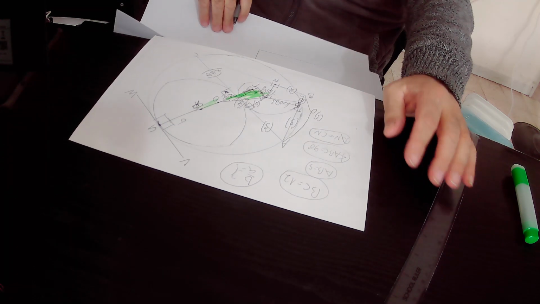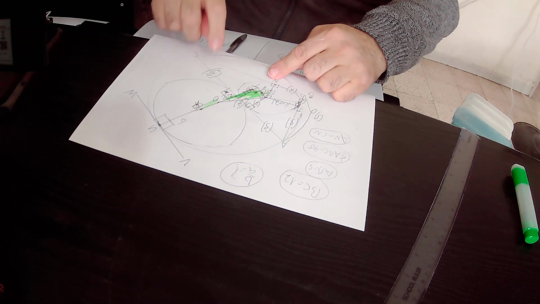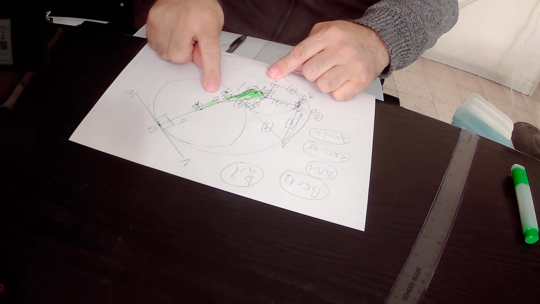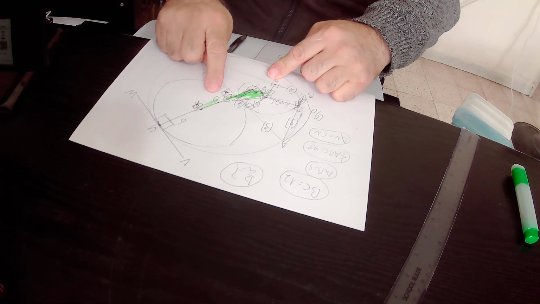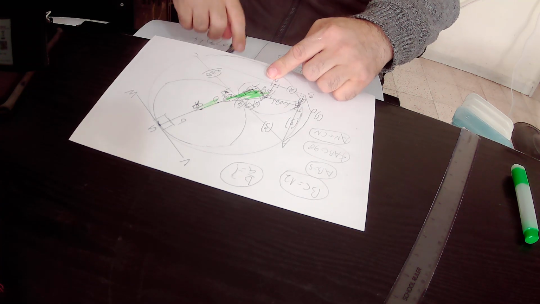And what is the length of OT? OT equals ON plus NT. That is to say, OT equals ON, that is h, plus NT, that is 2. So in total, OT equals h plus 2.